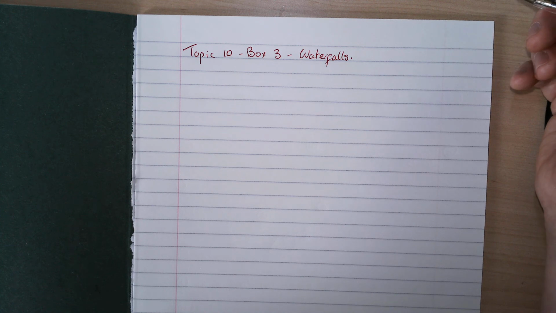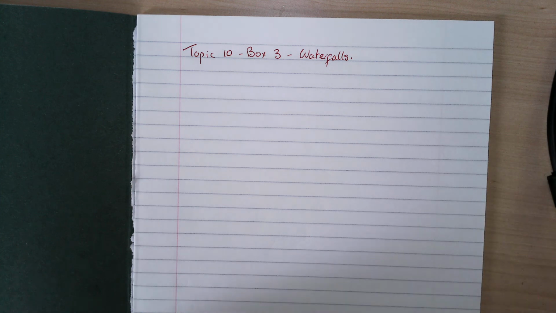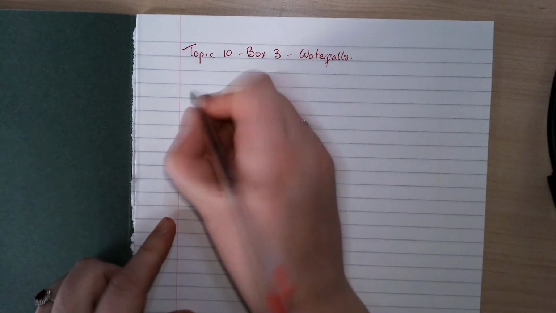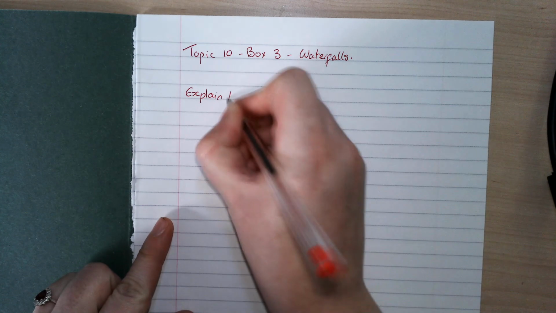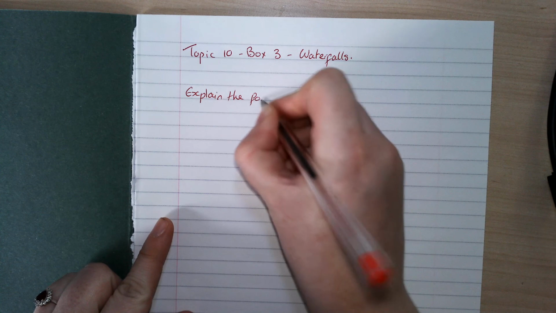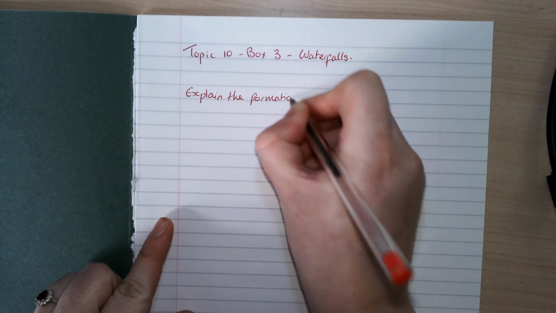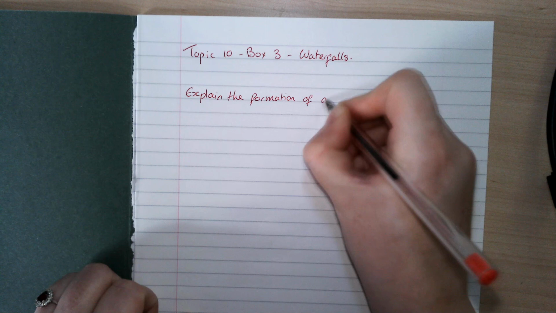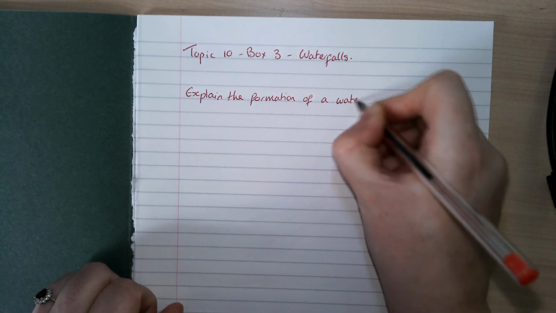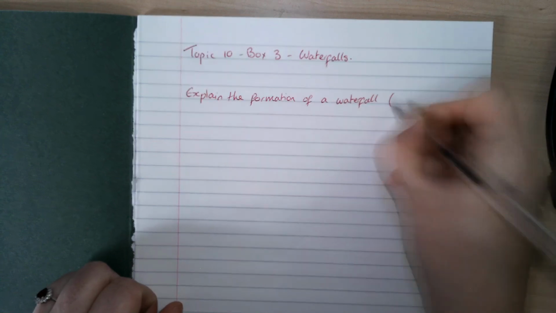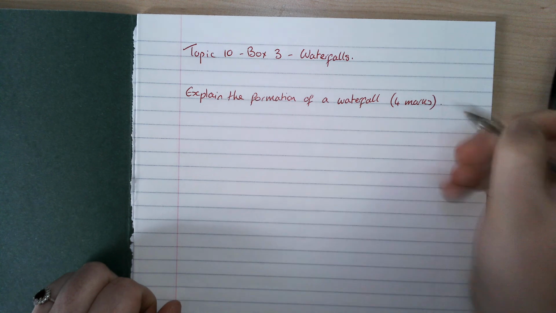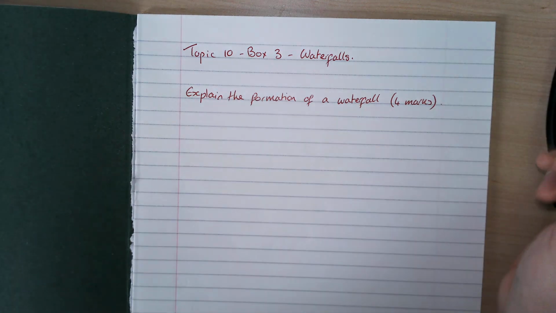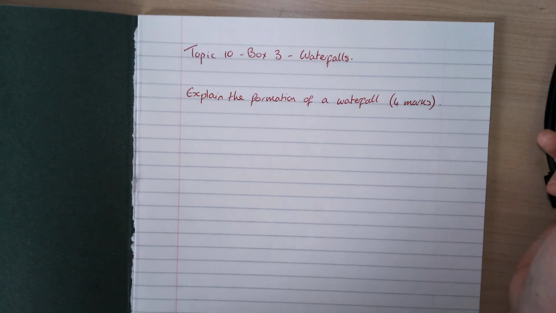Don't get artistic with it, just generally do that in a very quick manner. We don't want to take very long. So the question we're going to be looking at here, explain the formation of a waterfall. And it is 4 marks. And we're going to assume the question says you may use a diagram to help you.